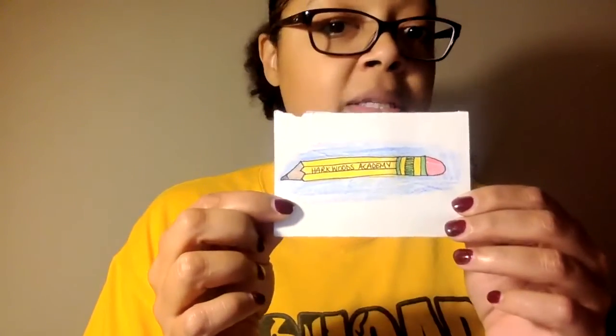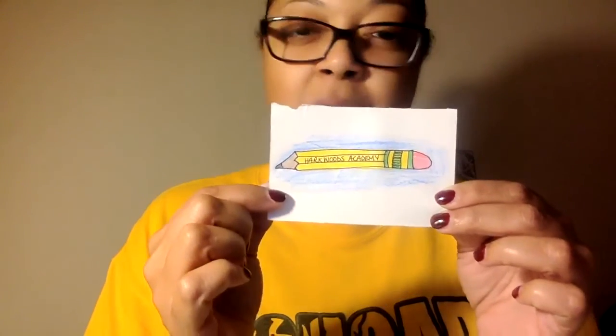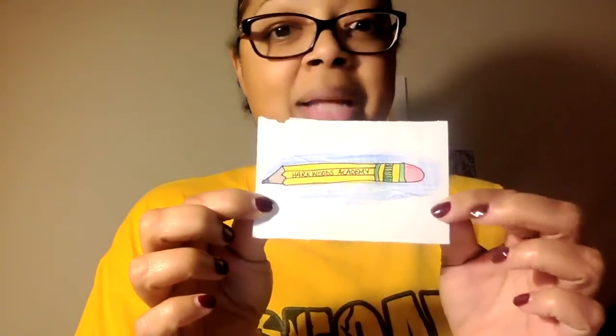Okay, I drew a pencil. All right. There are words here, but notice that the word pencil is not here. So it's part of the decoration that goes with it. You know how some pencils say Ticonderoga or Staples or something like that. So that was just our Harkwoods Academy pencil. Okay, so you have that there.